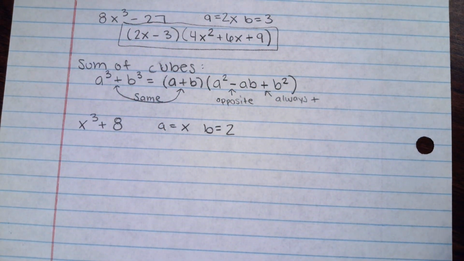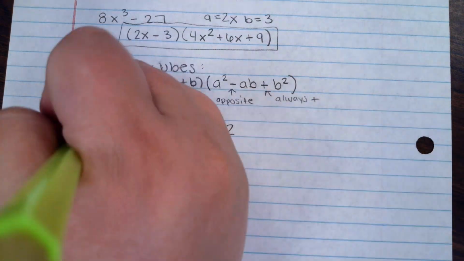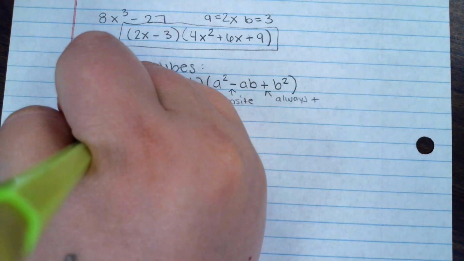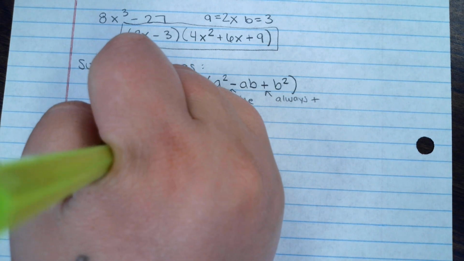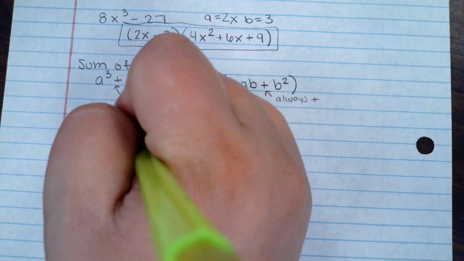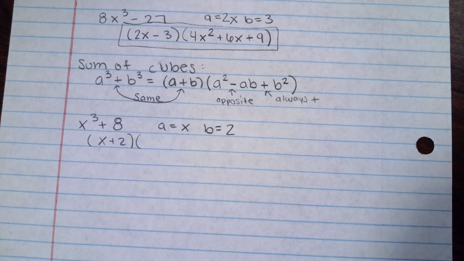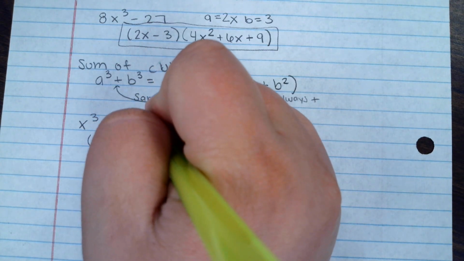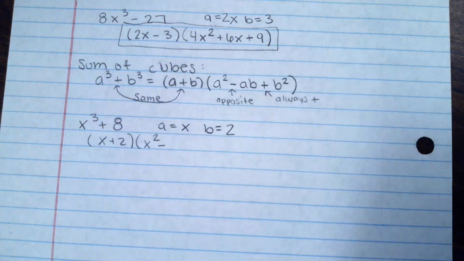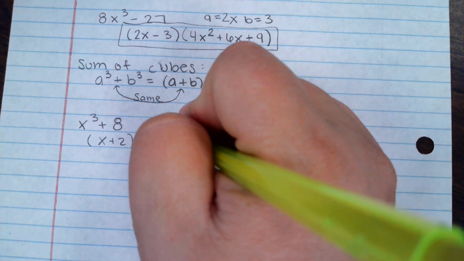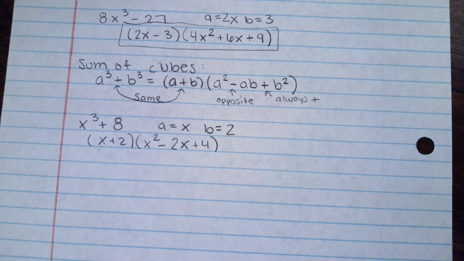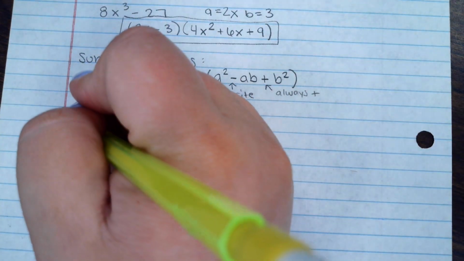So once we know our a and our b, we just plug it into our formula. So we've got a plus b, which is going to be x plus 2, times a squared, so it's going to be x squared, minus a times b, 2x, plus 4. And that's how we factor.